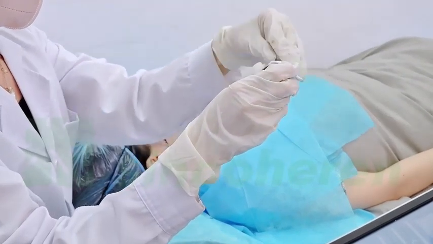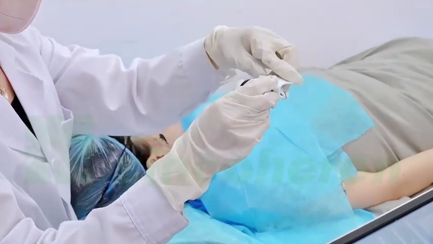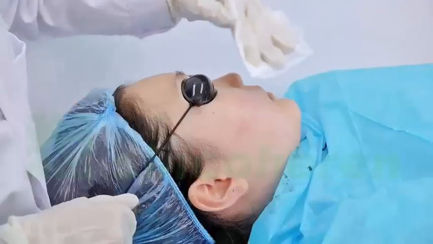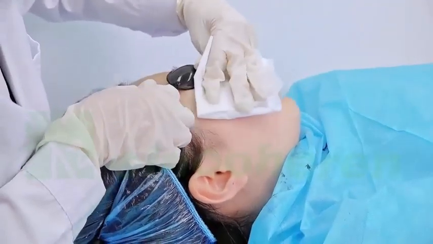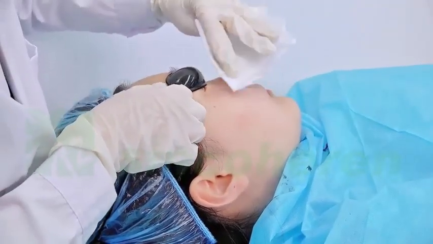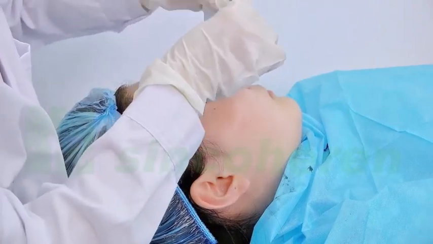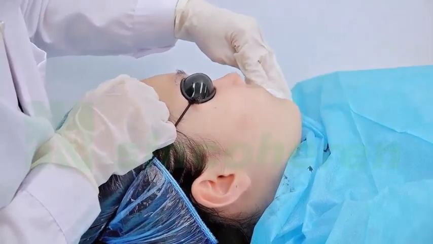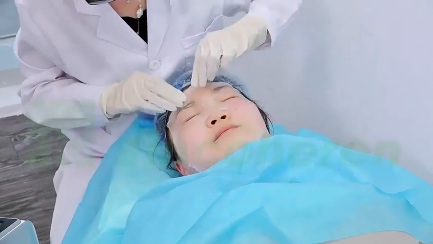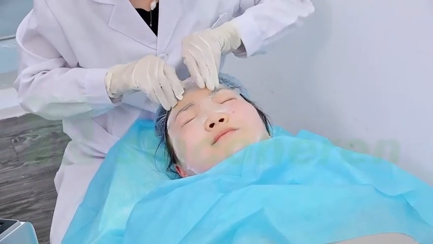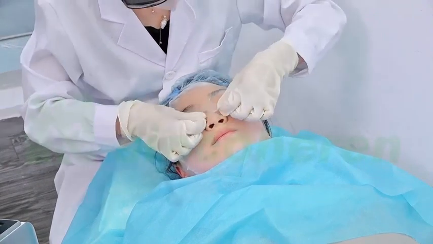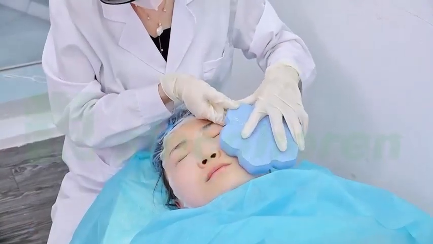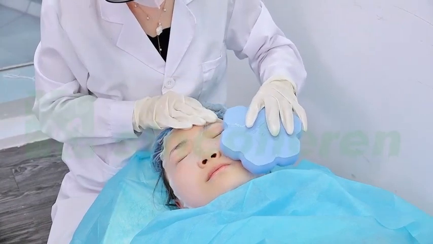The doctor is cleaning up the carbon on the handpiece in time. After the treatment, clean the face again. The carbon and the dirt in the pores become tiny particles, and some residues will come out with the metabolism. After the treatment, the doctor uses mask to hydrate, cool, and smooth the skin.